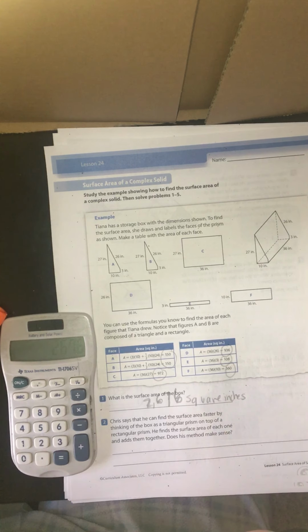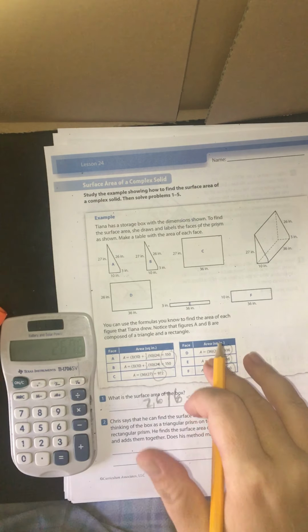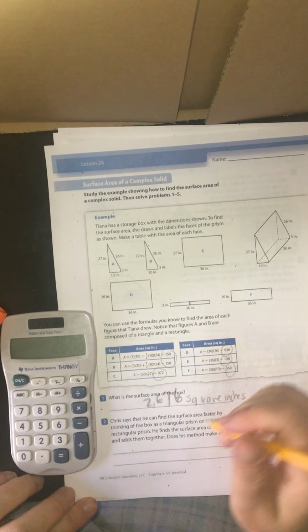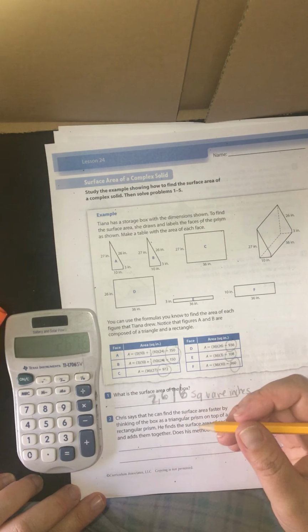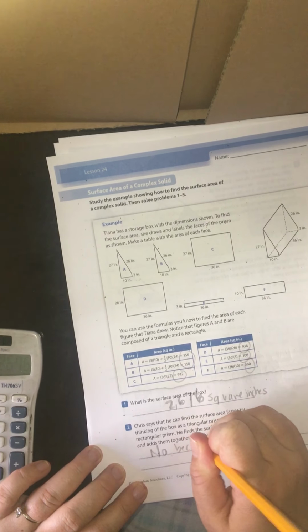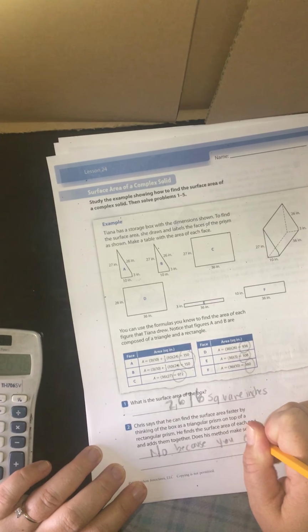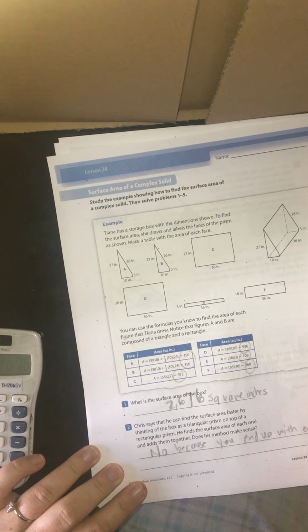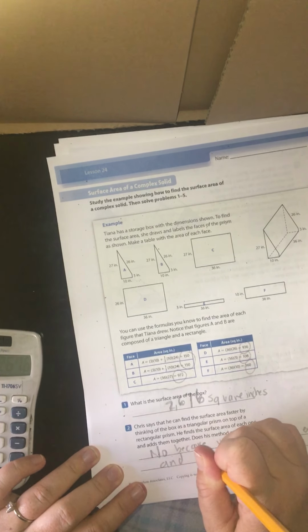All right. Chris says that he can find the surface area faster by thinking of a box as a triangular prism on top of a rectangular prism. And then he finds the surface area and adds them together. Does that make sense? It doesn't, because they're combined together. You can't add one on top of each other or you'll have extra sides and faces. Okay, you can't think of it as a triangle on top of a square because they're put together. There's no faces in between them.